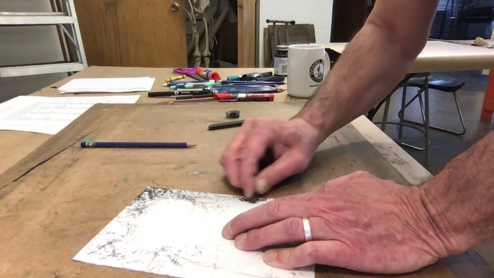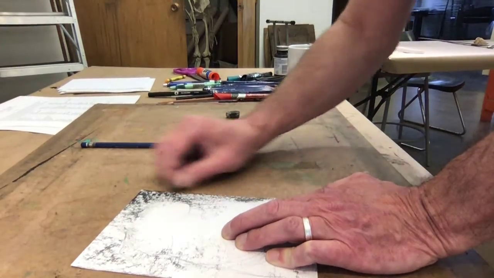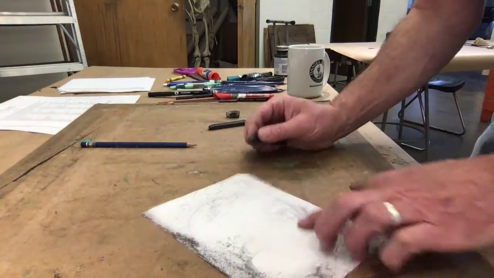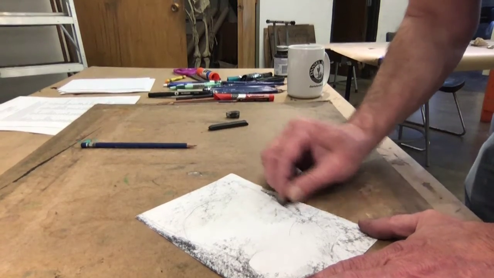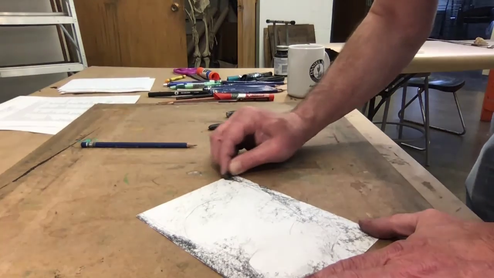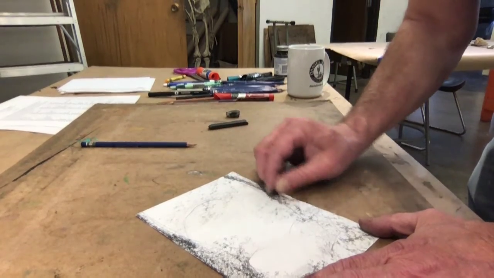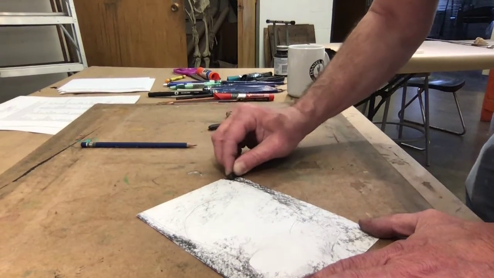So the word abstraction is something that's kind of, it's a broad definition. Abstraction is everything that isn't realism, okay?